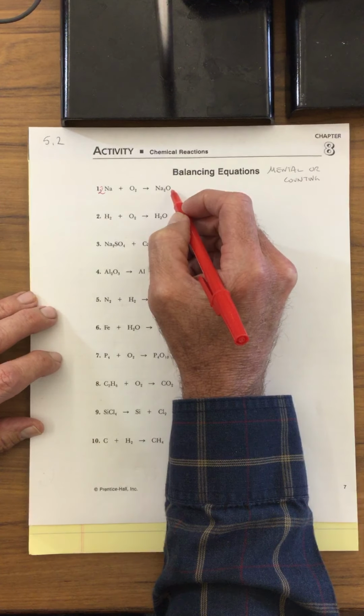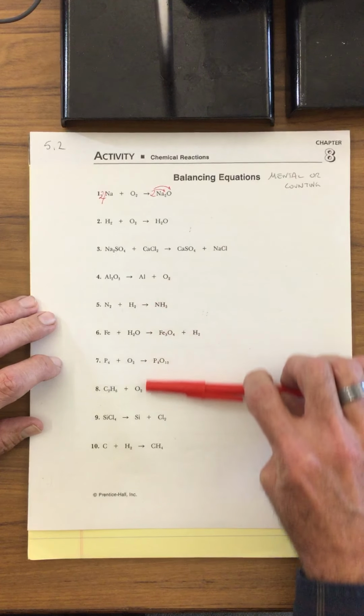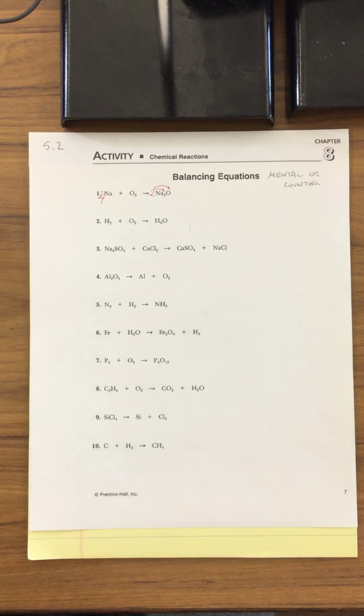Can't put a 2 there, so I have to put the 2 in the front. But if you remember, this gives me 2 oxygens, but now how many sodiums does it give me? 2 times 2 is 4. So I actually have to have 4 sodiums on the left as well, so I'm just going to come back here and make that into a 4 like that. So what I'd like you to do is pause the video and see if you can go through these mentally and finish as many as you can, and then come back for the solutions. So I'll let you pause and then come back.